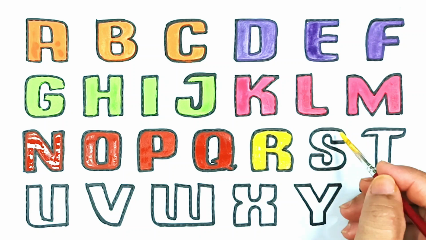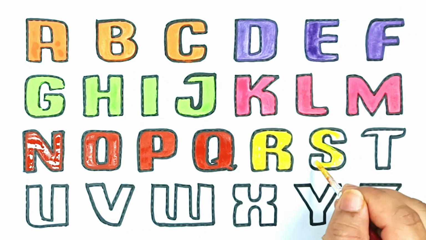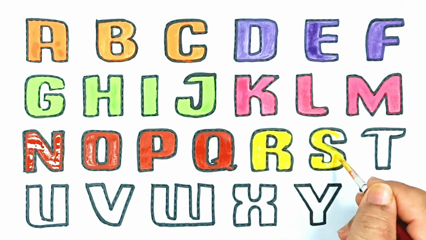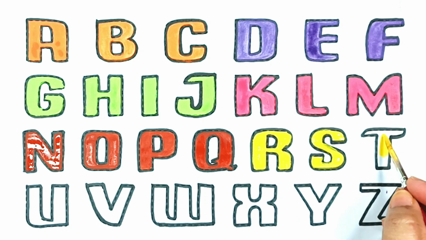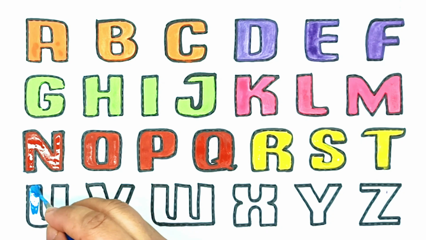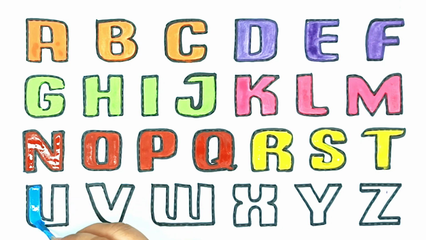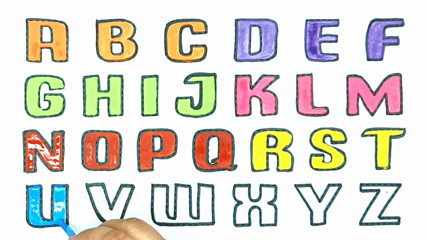R for ring. S for star. T for train. U for umbrella.